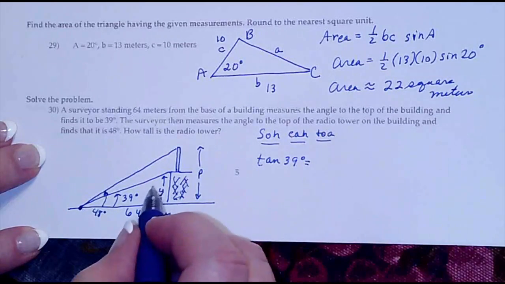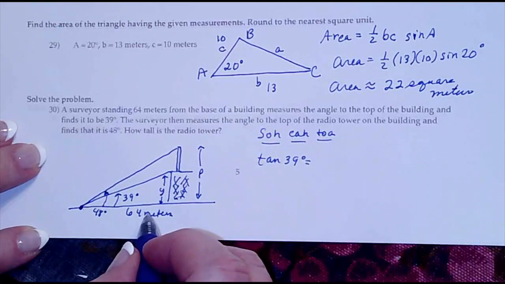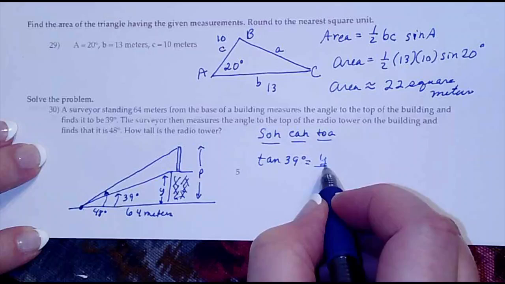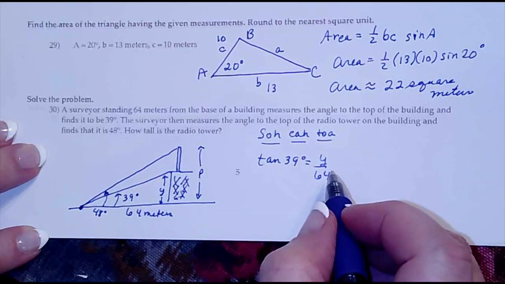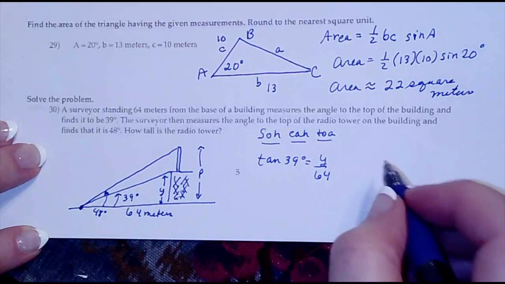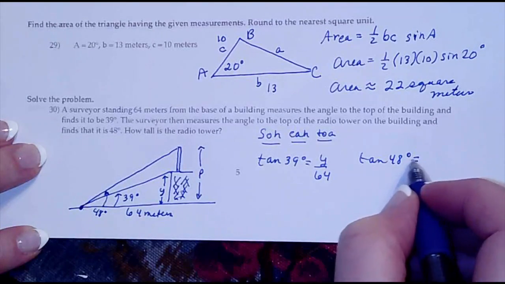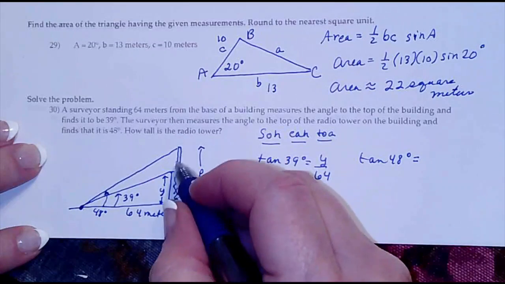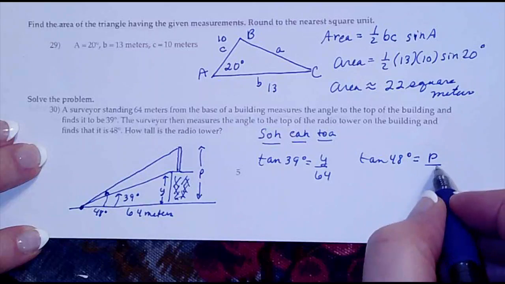We're looking at this one first, opposite over adjacent for TOA, which would be Y over 64, right? And then on the other one, we're going to have tangent of 48 degrees. And it's this tallest side, so opposite over adjacent is going to be P over 64.